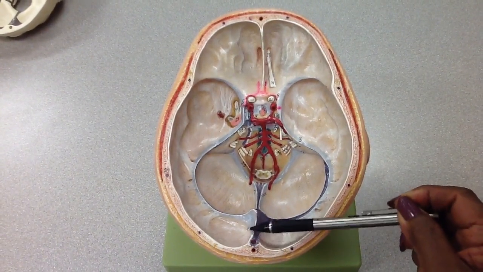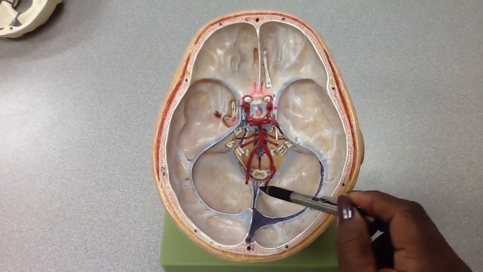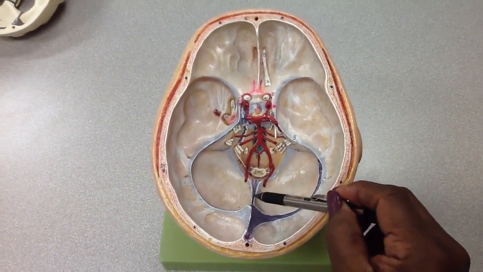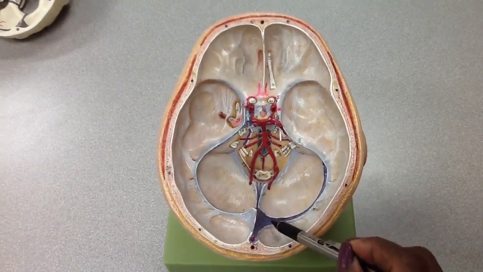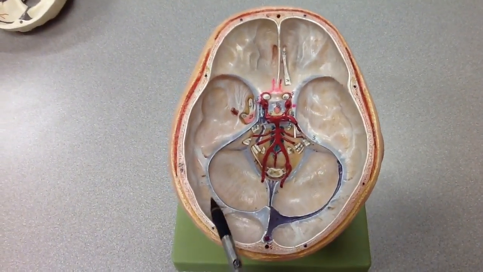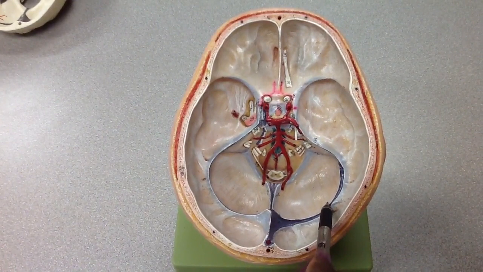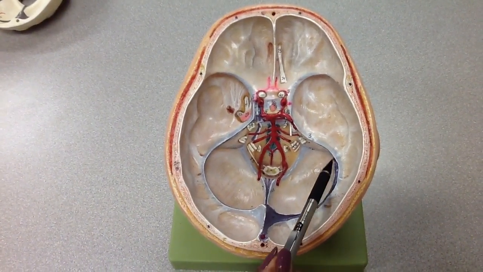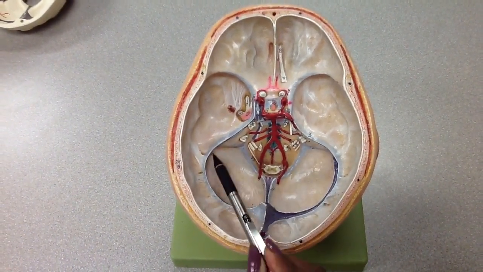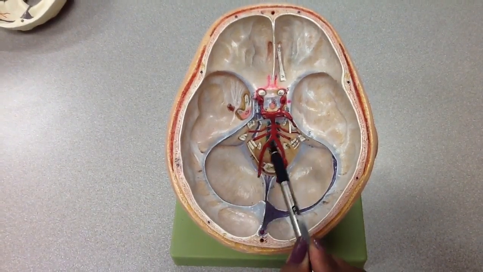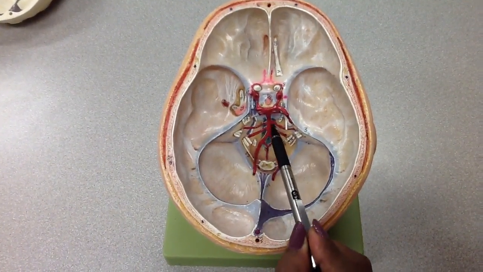superior sagittal sinus, occipital sinus, right and left transverse sinuses, right and left sigmoid sinuses, basilar plexus.